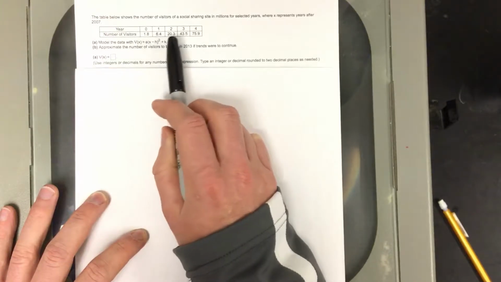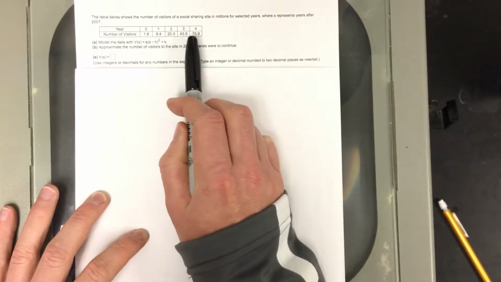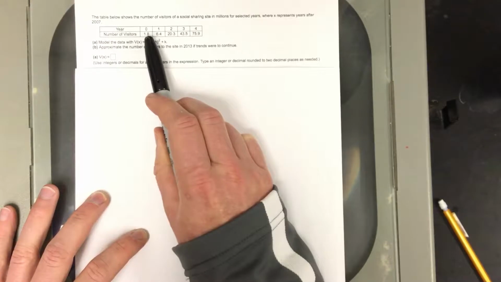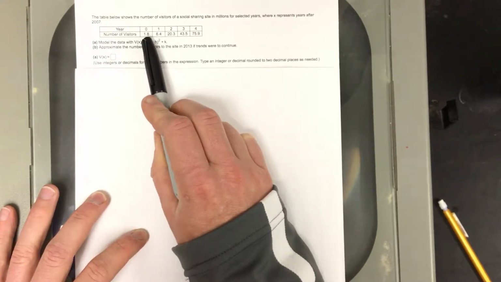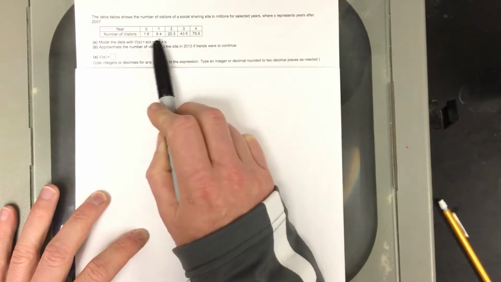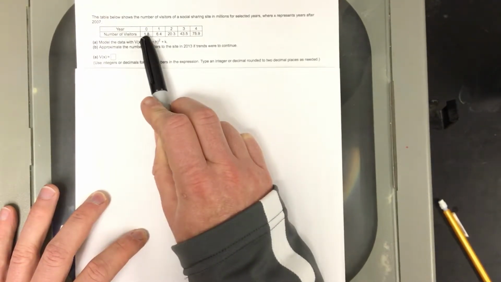So when we have an increasing parabola, because we're only dealing with this set of data, no other data points, just these 5 data points, our vertex is going to be the smallest coordinate in our data.